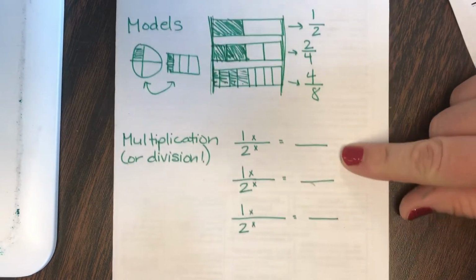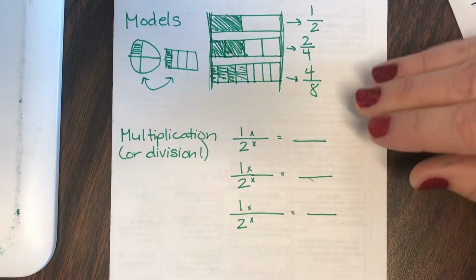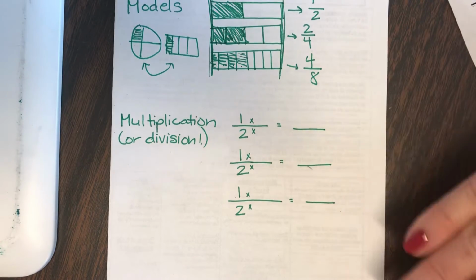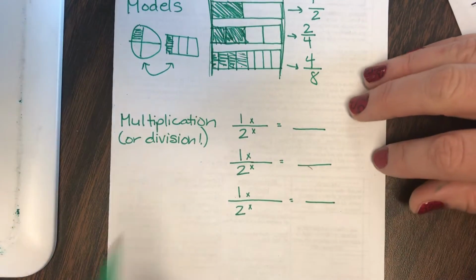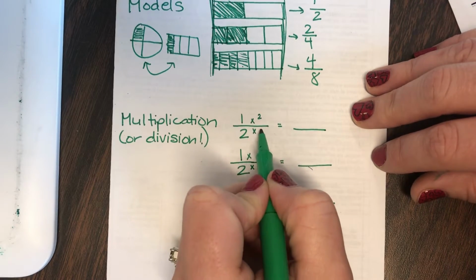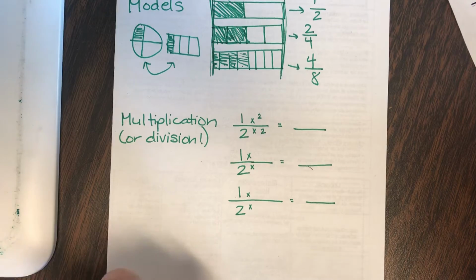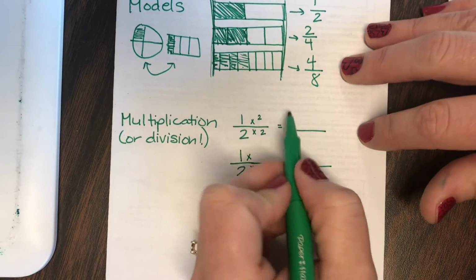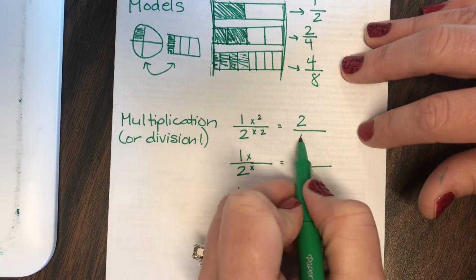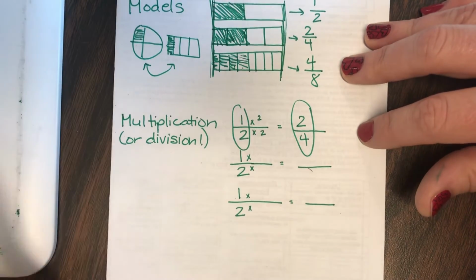Another way that you can look at equivalent fractions, and we're actually going to talk about this tomorrow in class, is you could just straight up use multiplication or even division to determine equivalent fractions. And this is something they're all pretty familiar with already. So if I have 1/2 and I multiply both the numerator and the denominator by the same number, it's going to give me an equivalent fraction. So 1 times 2 is 2, and 2 times 2 is 4. So 1/2 and 2/4 are equivalent.